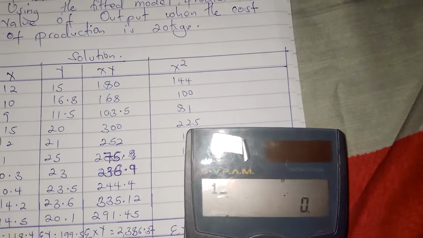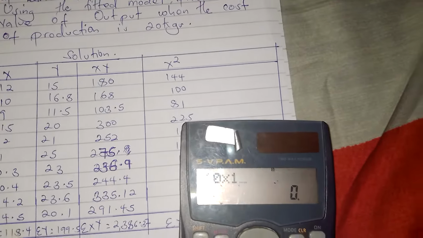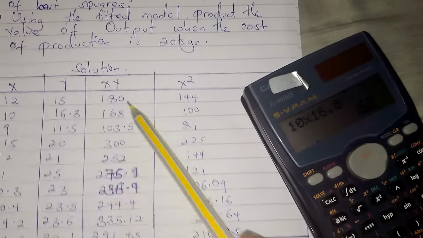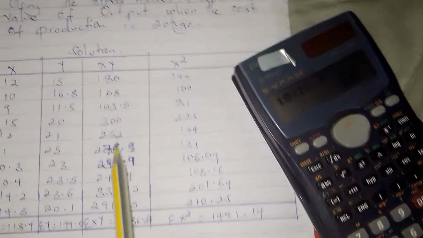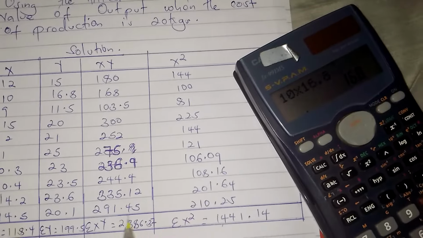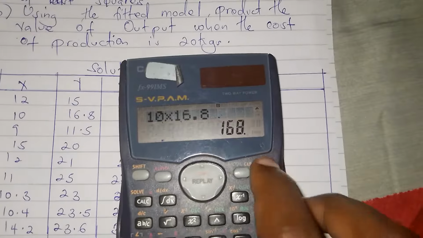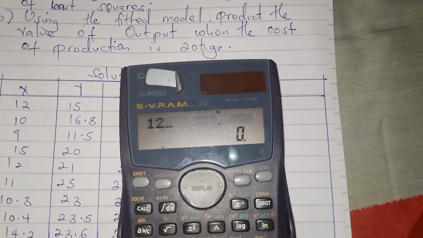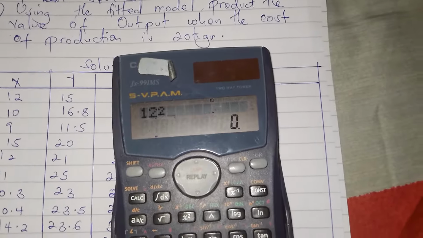The next one is 10 times 16.8, which is 168, and that is what we put here. We do the same for all the figures. After that, we add all of them and get summation xy. Then the next thing that we need is x squared. For x squared, we simply square the x values. So 12 squared is 144, and that is what we put here.